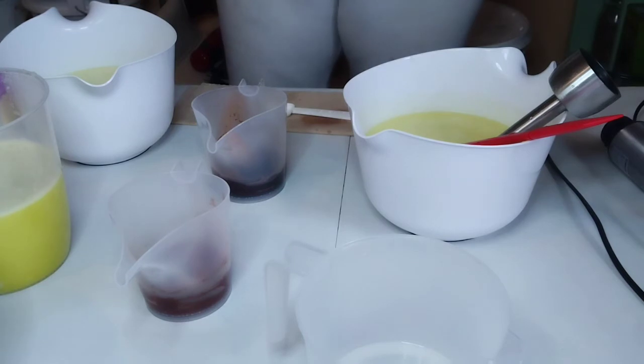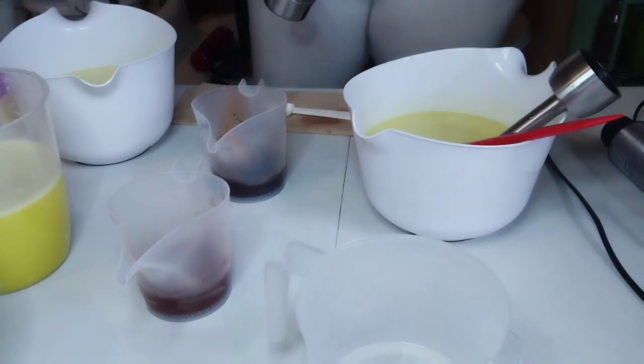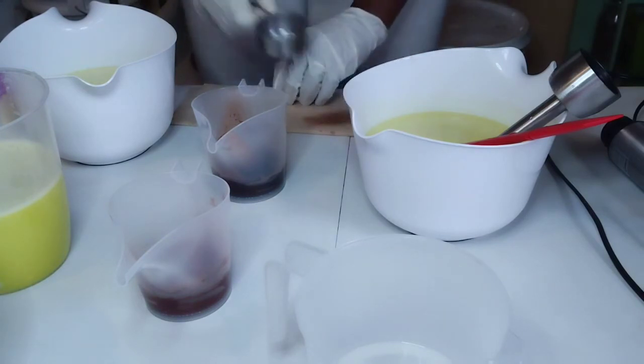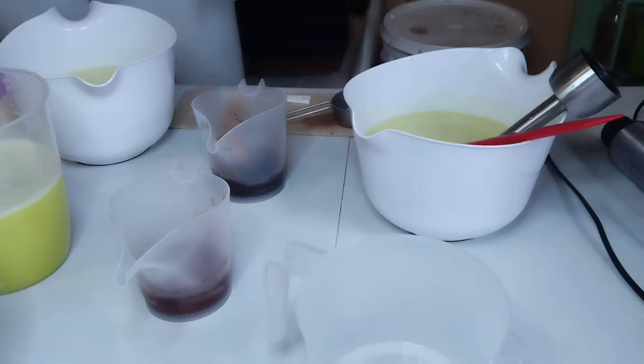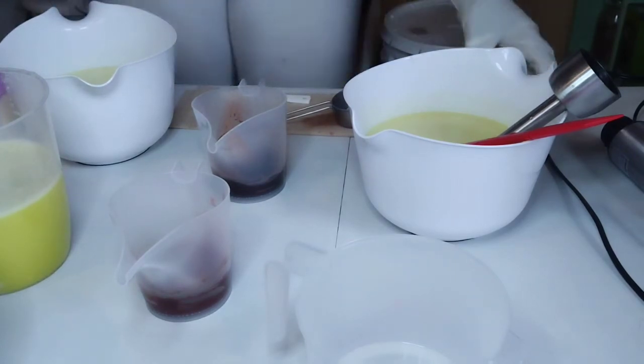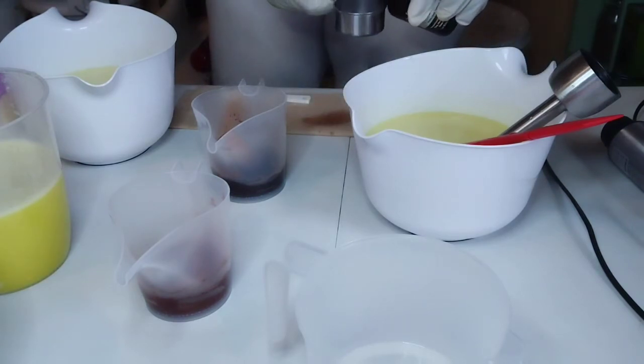I'm making a double mint soap, mixing some spearmint and peppermint together. Get it? Double, two. Anyway, we're going to do that after we finish this one. It still smells a little minty, but there's no mint in there. It's just a little bit of the leftover scent, which is fine.